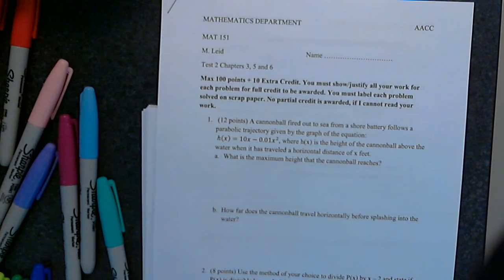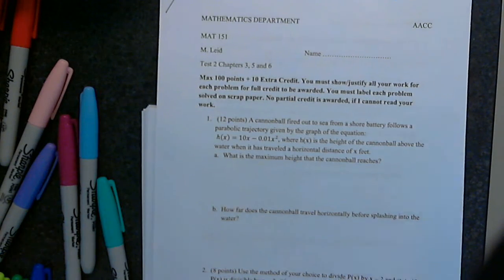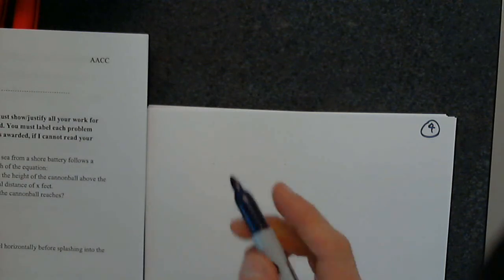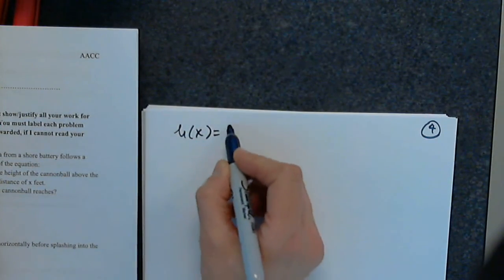Do we have an answer for 1A? Is that a yes? Is that a no? That's only 2,500.